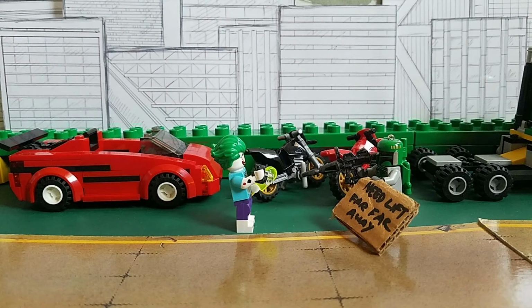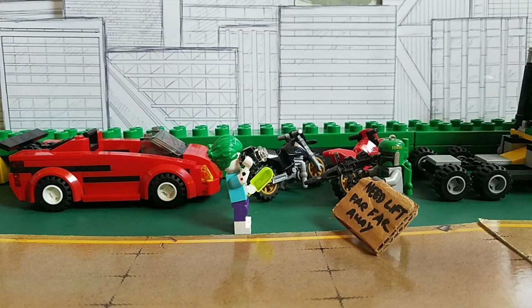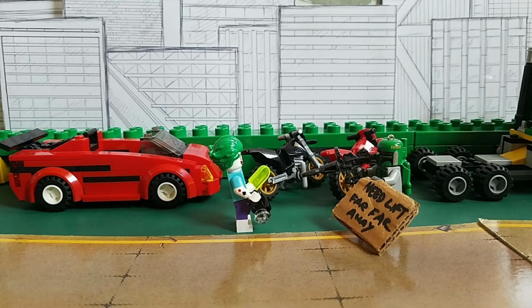So we'll look at the static one again. So the rest of the static version, nothing much changes. It's just Joker pulls up the camera and starts taking photos.